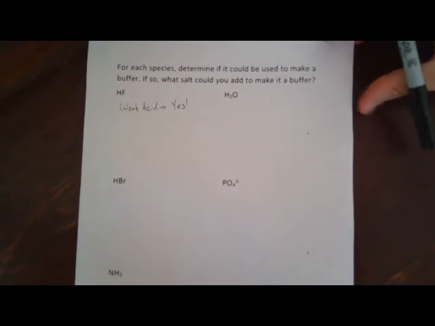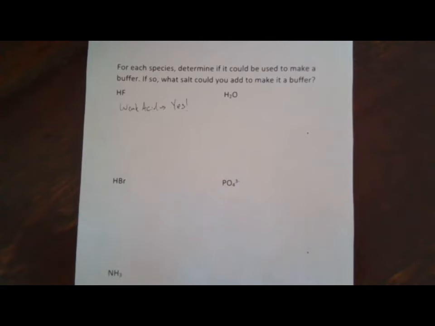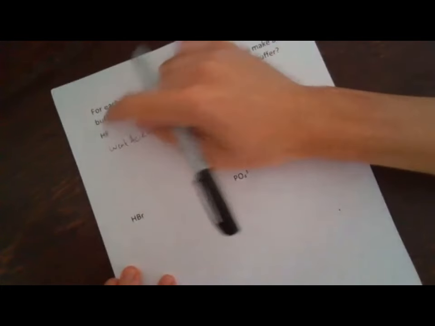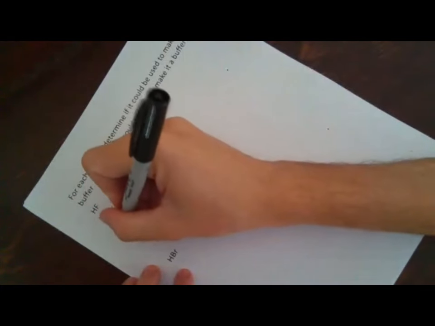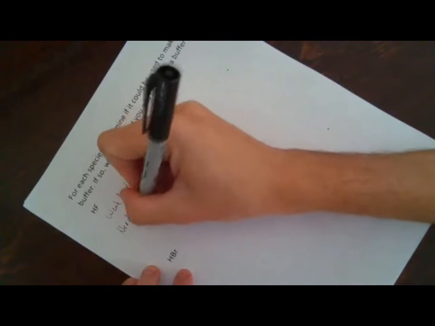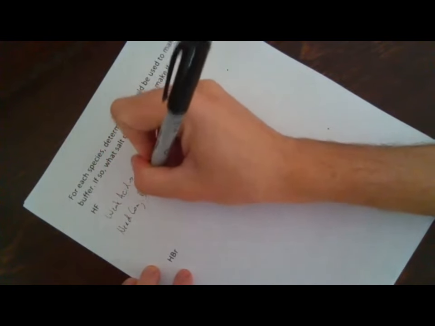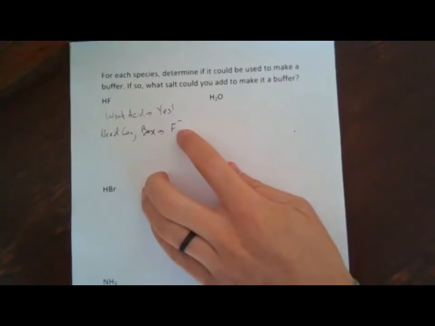You can make a buffer that's based around HF. In order to do that, because that's a weak acid, you would need it to be paired with its conjugate base. So the solution will need to contain HF and its conjugate base, which would be fluoride, or F minus. So the solution would have to contain HF and F minus. There's the weak acid, there's its conjugate base. And if you had both of those things in solution, that would be a buffer.